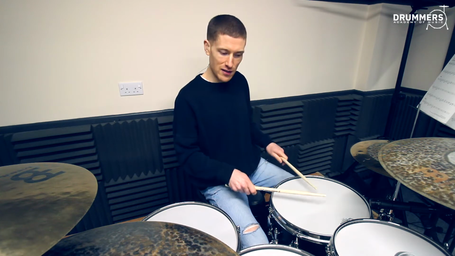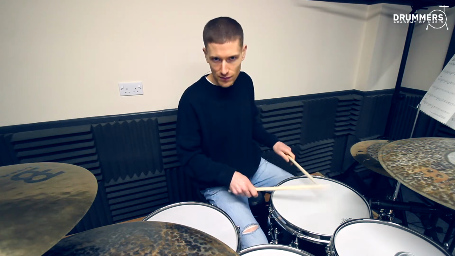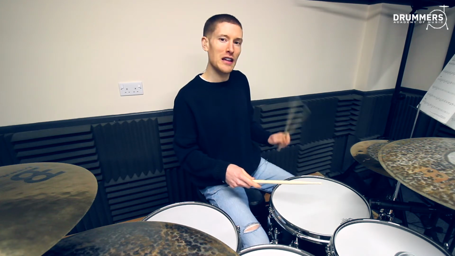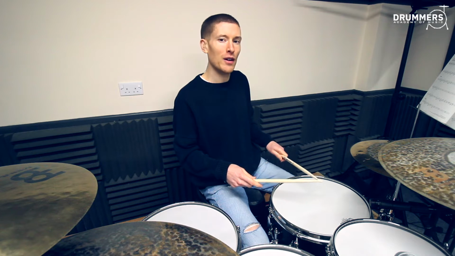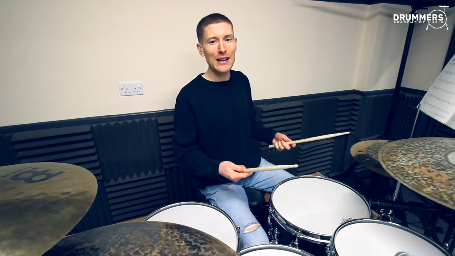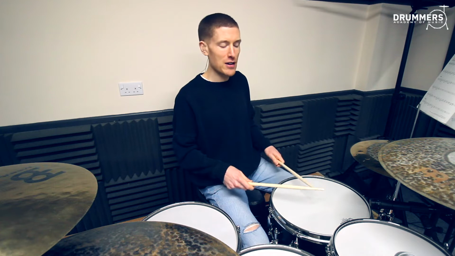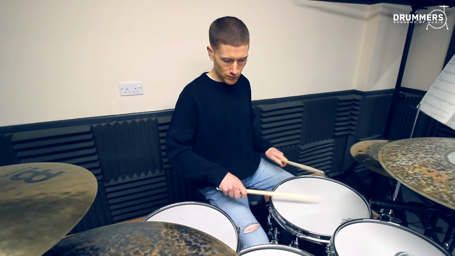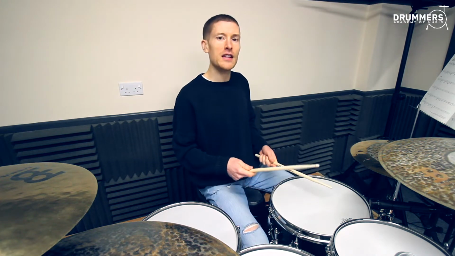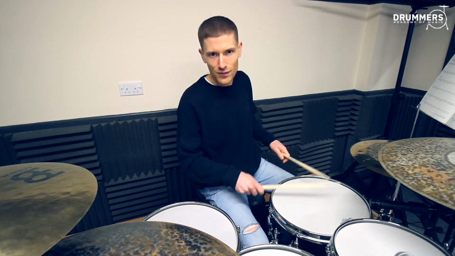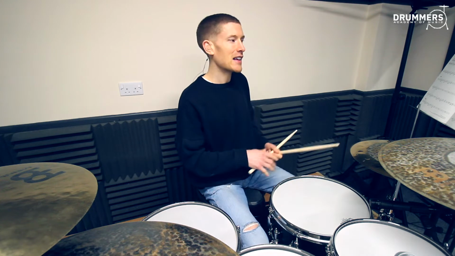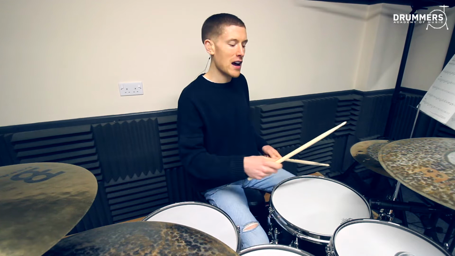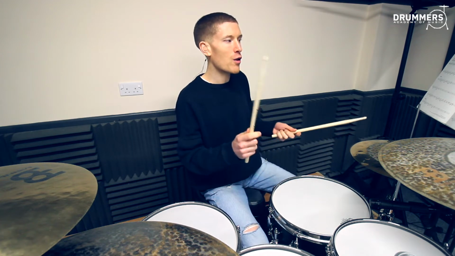Okay, so we can make that drag lazier by just making sure the grace notes aren't as tight as normal. Okay, so a standard drag, they're normally played pretty tight. In this case, just make them a bit lazier. Okay, so we're playing the 2 grace notes on the snare drum and we're playing the primary note on the crash. So you've got 1, 2, 3, 4.